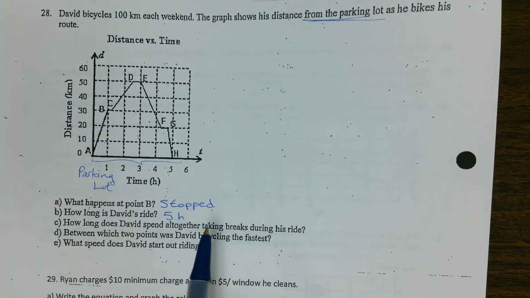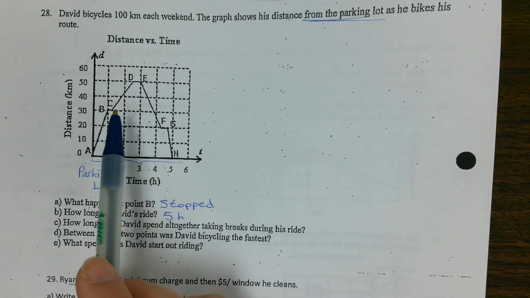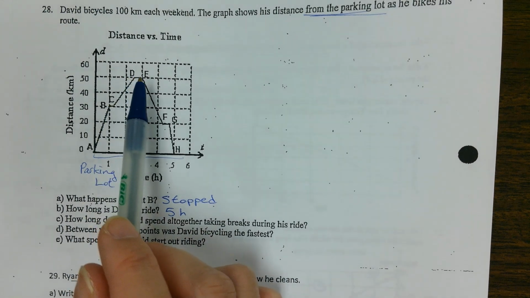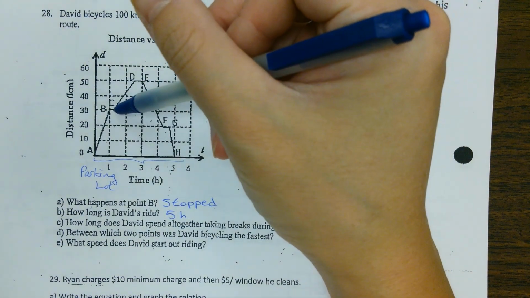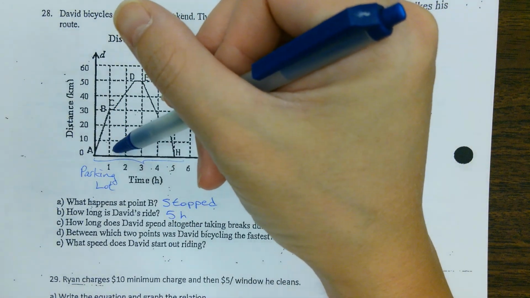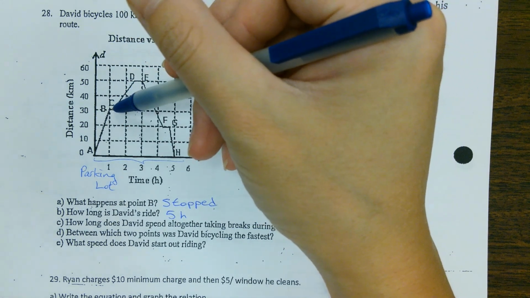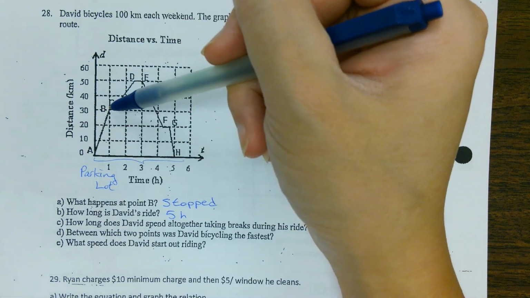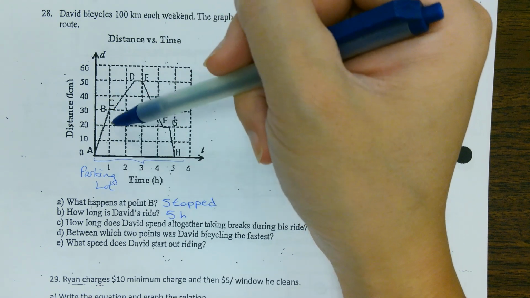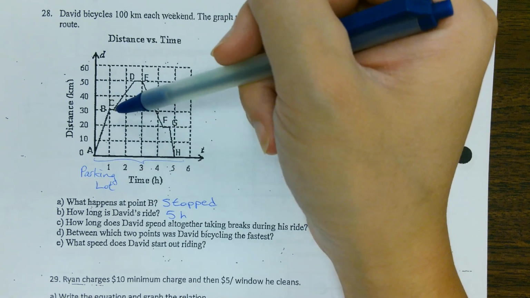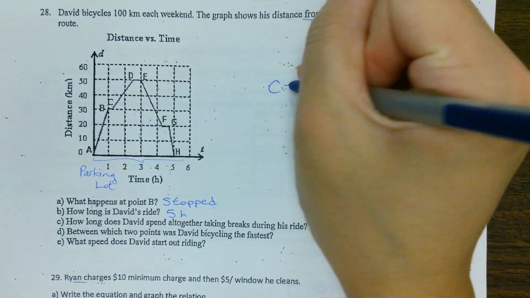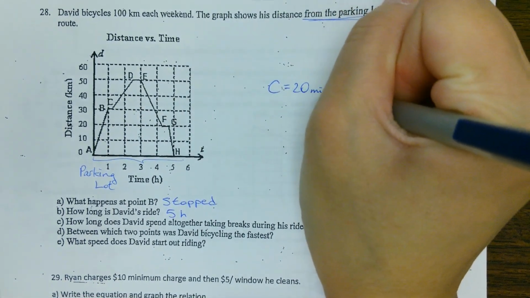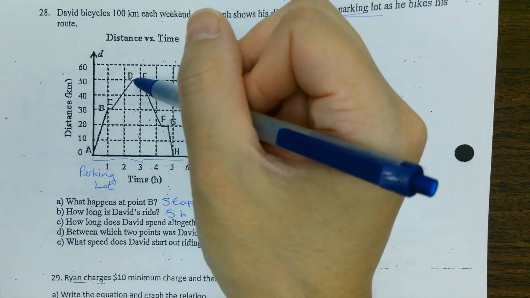How long does David spend altogether taking breaks during his ride? So again, remember, every horizontal line means it's a break, it's a break, it's a break. So he took 3. This one, how long does it look like it took him? How long was this break? A third of an hour. Sorry? It looks like a third. A third of an hour? Yeah, okay, sure. So at C, there was 20 minutes. Okay, what about at D?